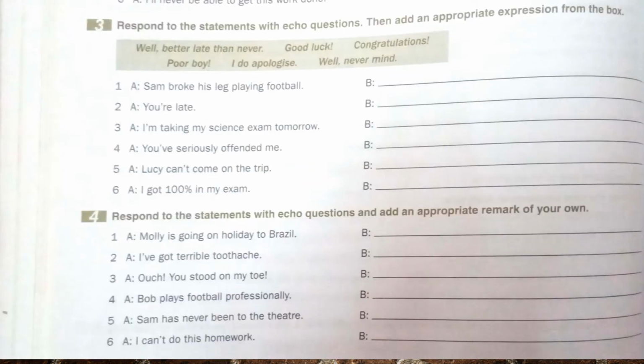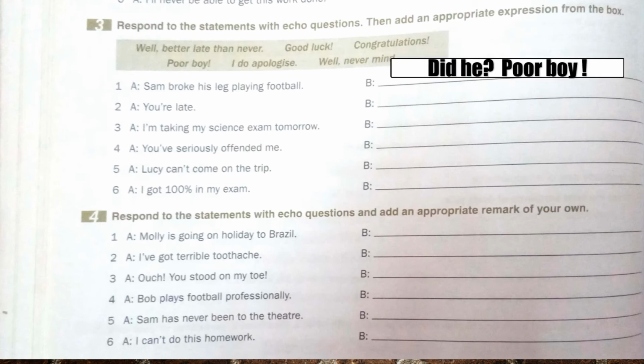And now let's start with the third activity. Respond to the statements with echo questions, then add an appropriate expression from the box. Here you are going to use the correct echo questions with the appropriate expression from the box. Okay? When we say Sam broke his leg playing football, you can say did he? Poor boy. يعني هالولد شو مسكين لأنه كسر رجله.